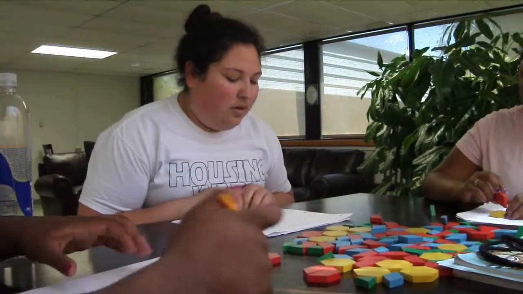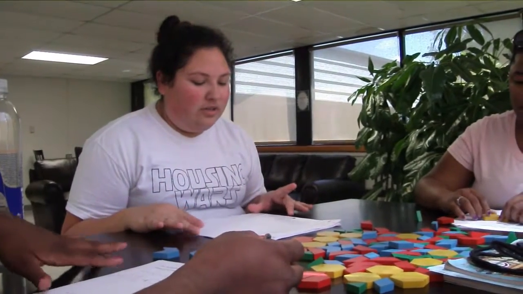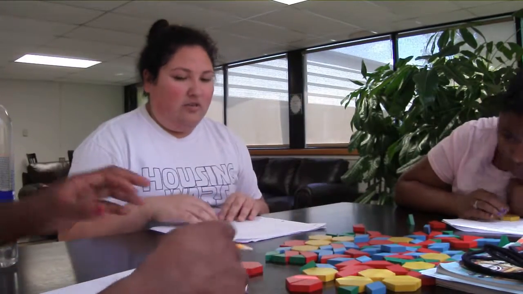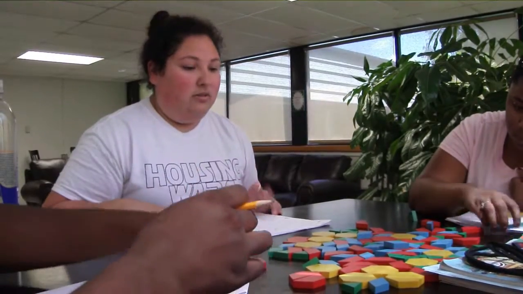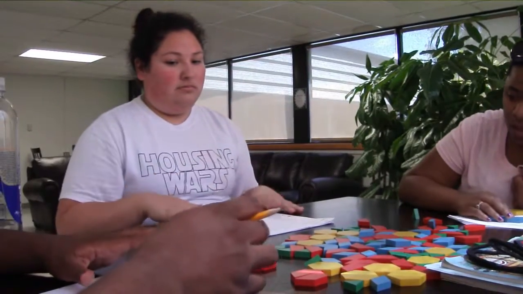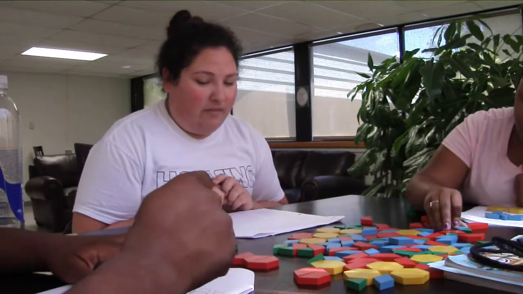Okay, for number 2, we're going to start off with that one's a subtraction one. So what we're going to do is find our 5 1/6 pieces. And you need to flip back to the first page and see what we defined was 1/6. Got it. 5 of them? Yes, you need 5 of them.